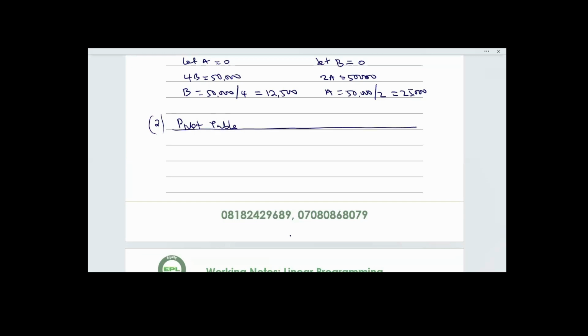So in the pivot table, of course, create a column for A, another column for B. Then you have a column for equations. So equation 1 is 2A plus B equal to 48,000.